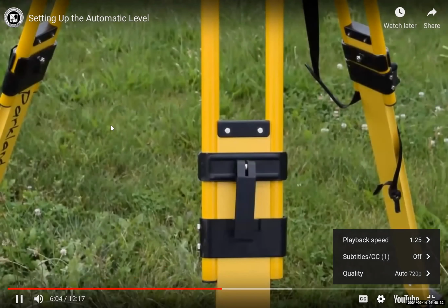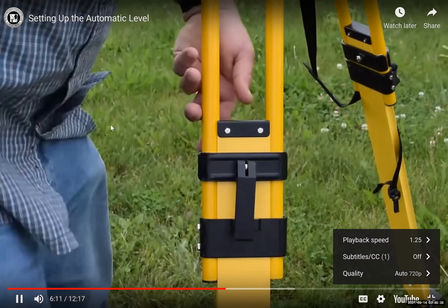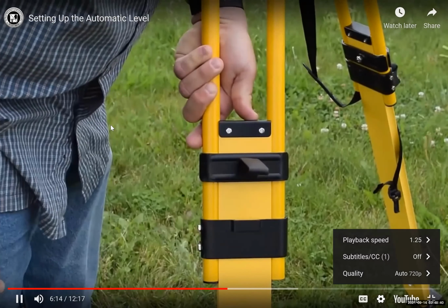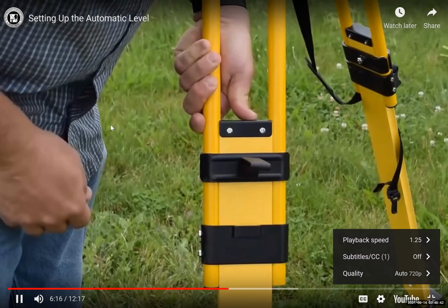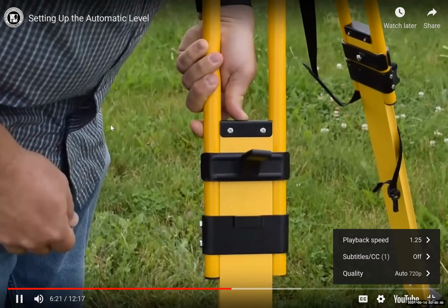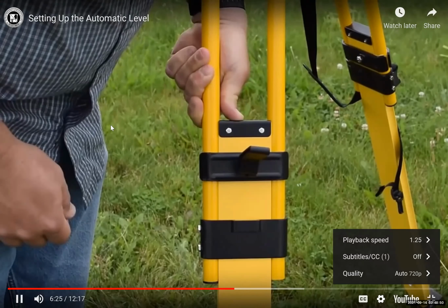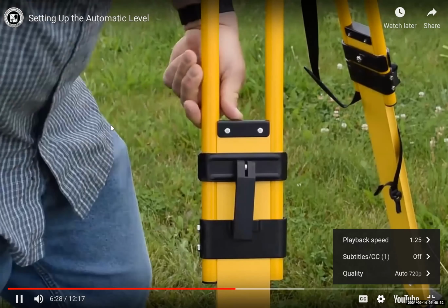Here's a trick I use to change the leg length. Notice how I grip one of the upper rods of the tripod leg and press my thumb on the lower half of the leg. After releasing the clamp, I can relax my grip to allow the leg to shorten under the instrument's weight. Or I can adjust my grip and push with my thumb to make the leg longer.